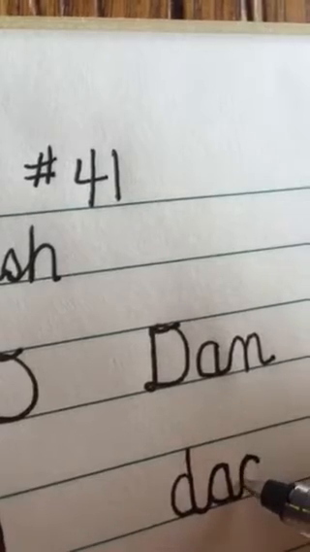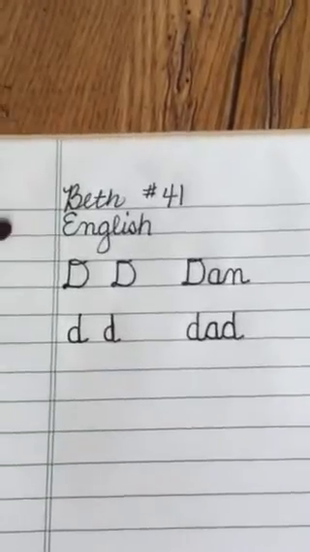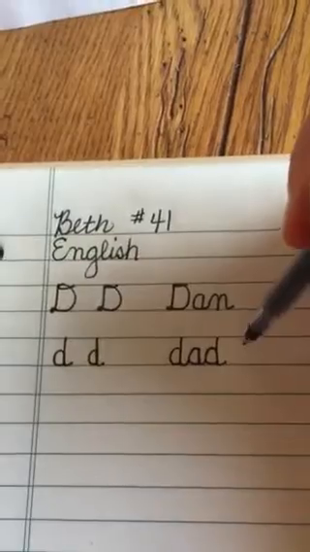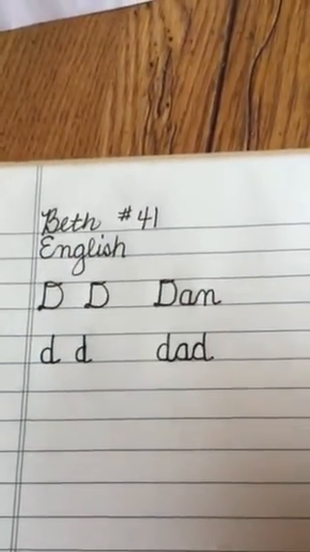Now we're going to make another d. Make our curve, come back around. There's a C, but we're going to change it. Going up, come back down, and there's our word dad. Good. Now you can pause the video here and you can write on your paper what I just wrote to practice, or you can write other words that have d's in them.